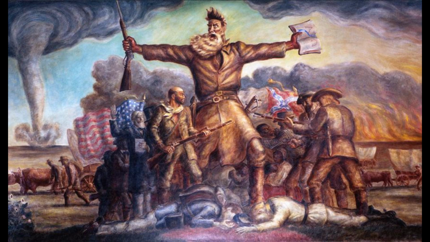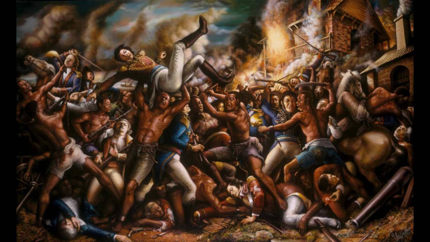Gabriel's Rebellion, 1800, a planned revolt in Richmond, Virginia, led by Gabriel Prosser. The plan was to capture Richmond and negotiate the end of slavery, but it was thwarted by a terrible thunderstorm that flooded the roads and washed out the bridges. Gabriel and his group were also betrayed. Gabriel and many of his followers were executed.